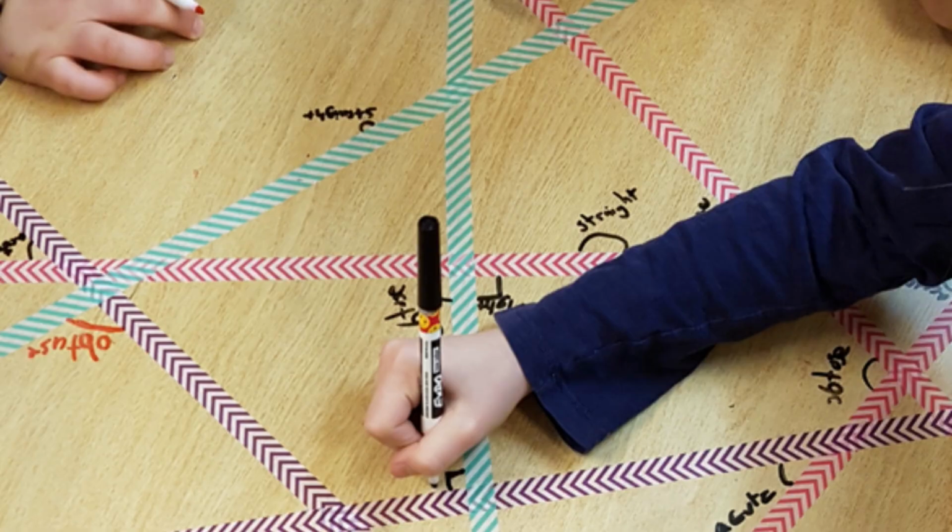We want them to intersect, to be diagonal, horizontal, vertical, but you want to cover your table with tape. When you do that, you're going to use your protractor and find all the angles where the lines intersect. And you're going to write with your Sharpie or your marker if it is a right angle, acute angle, or obtuse angle.